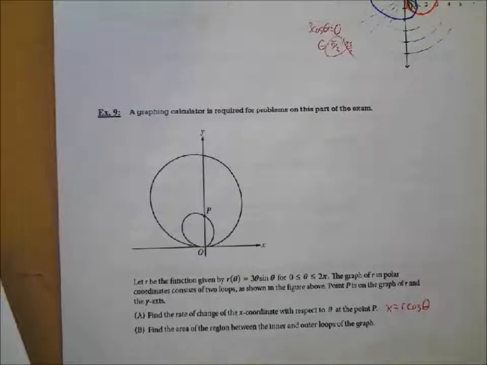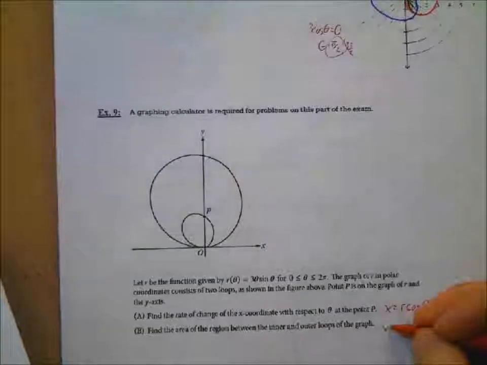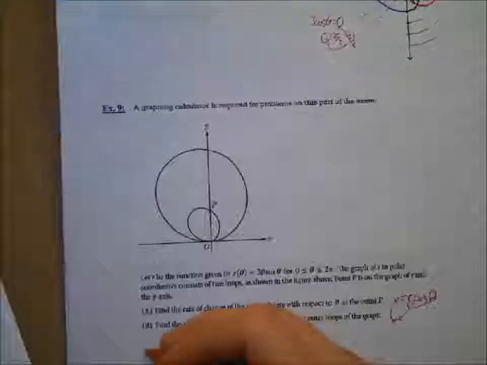Mr. Wade, can I get a Coach Stein real quick? So yes, you may. In fact, let me do it down here.